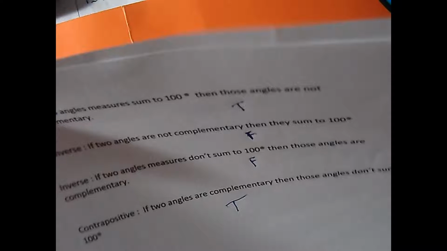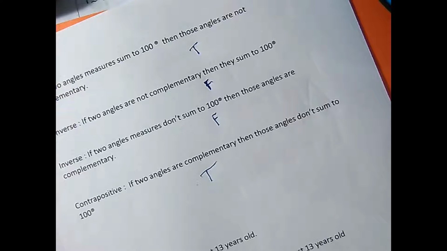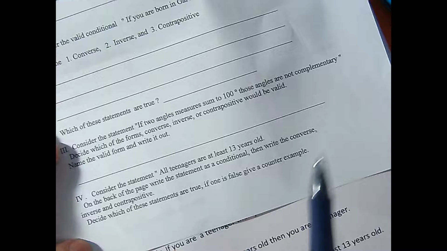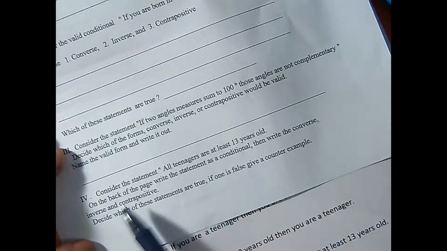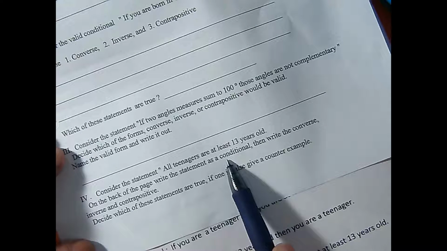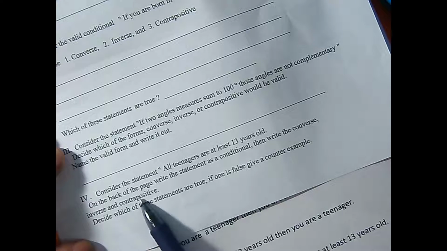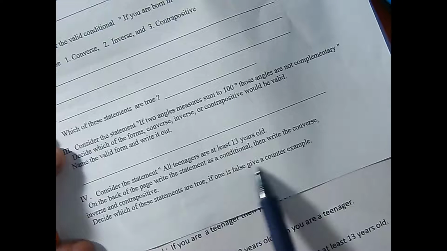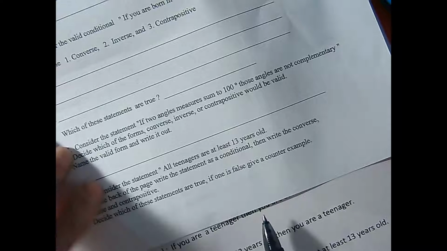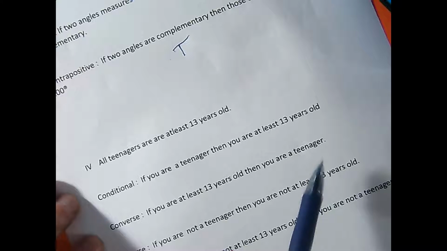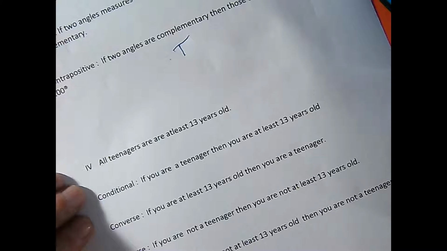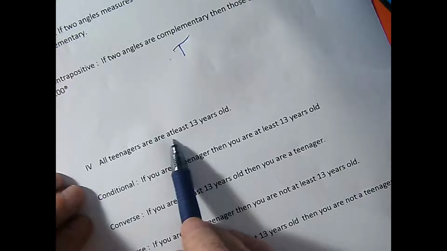One more thing for us to look at here. It's kind of a good example. I hope you'll look at it with me. The last question says, consider the statement, all teenagers are at least 13 years old. On the back of the page, write the statement as a conditional. Then write the converse, inverse, and contrapositive. Decide which of these statements are true. If one is false, give a counterexample. Show why you think it's false. Rather than writing that out in front of you, I've typed it. But take a look at it with me. Here's the original statement. All teenagers are at least 13 years old.